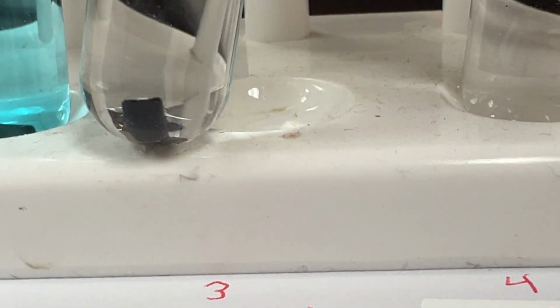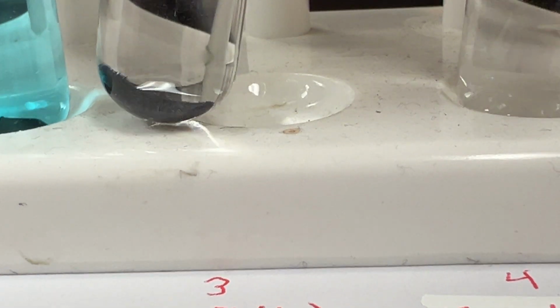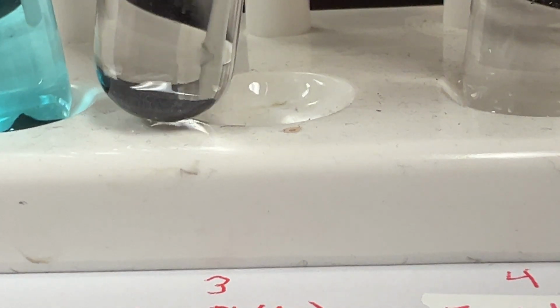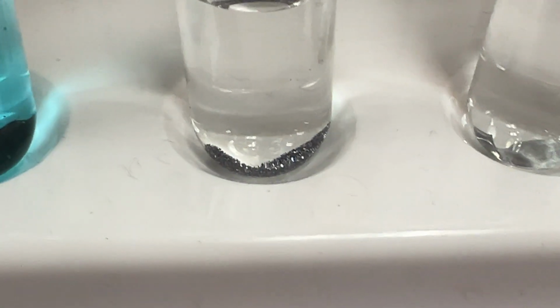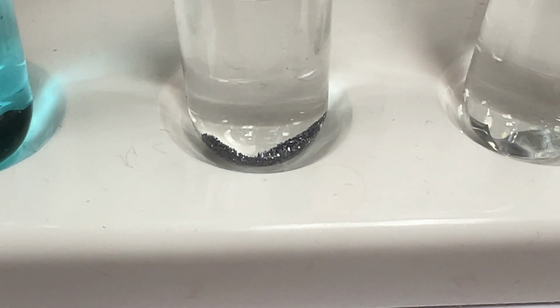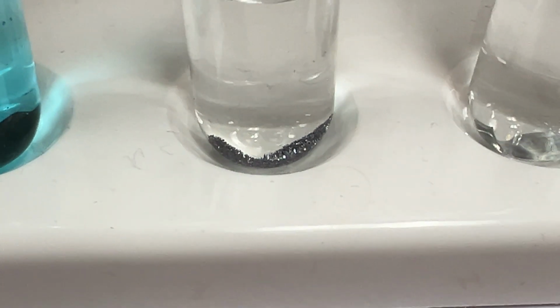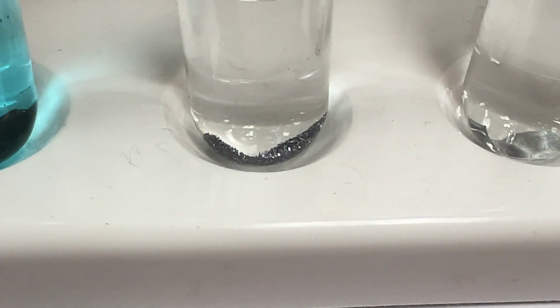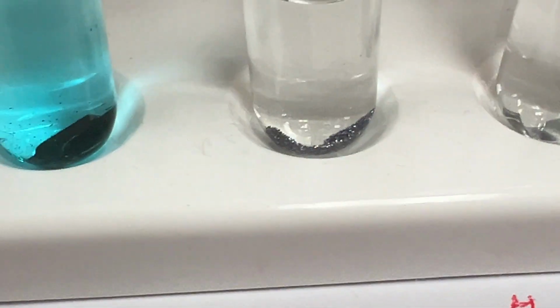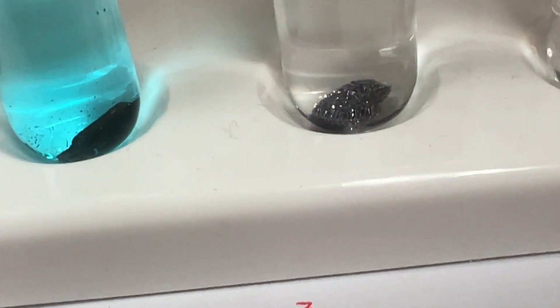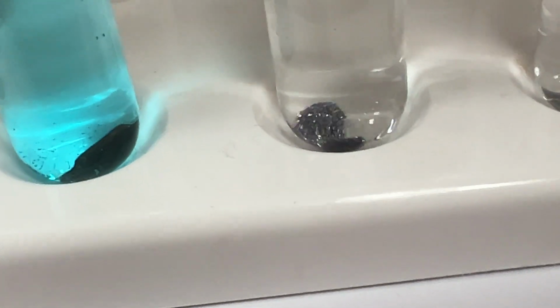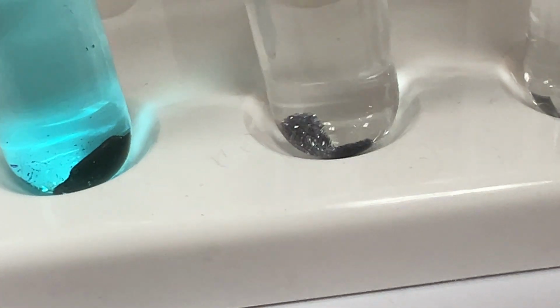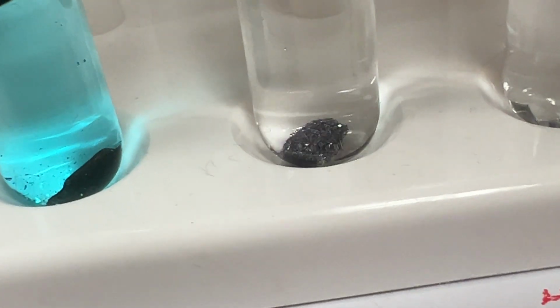There are little shiny things forming on that. And let's just take a look at this one. If you look in there, there are little shiny crystals that are now forming on that piece of zinc that was there. So something is definitely happening. I switch this around, you can see how beautiful they are. So what are those crystals? What are they made out of?